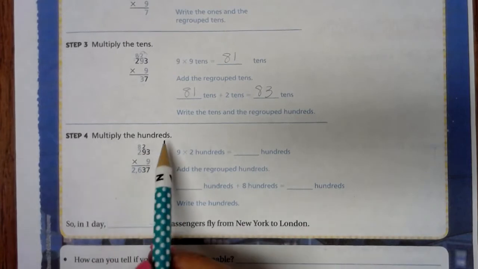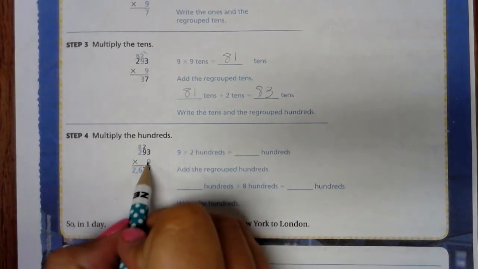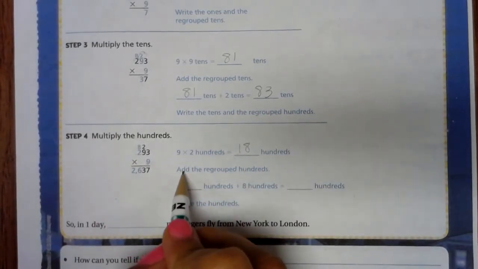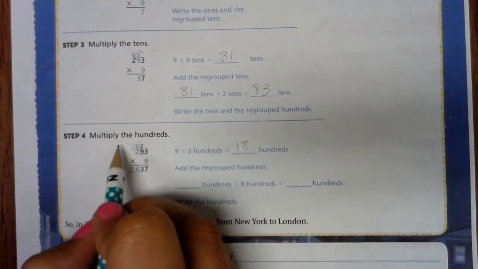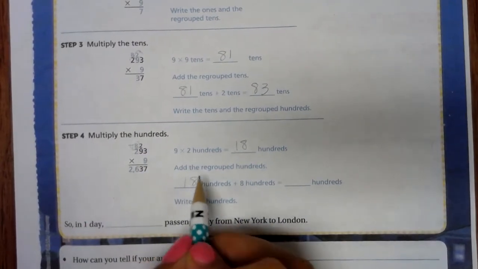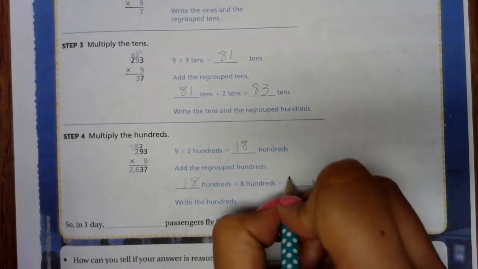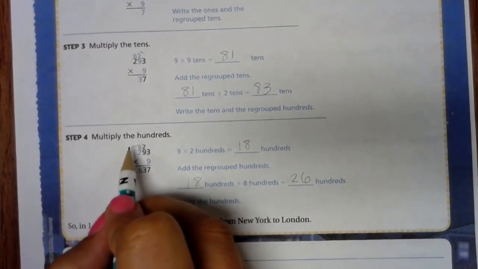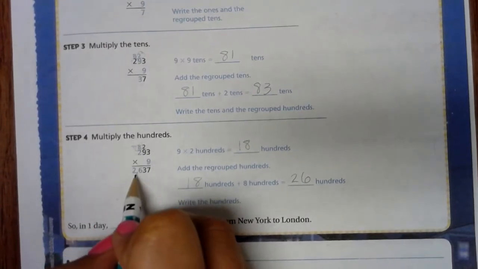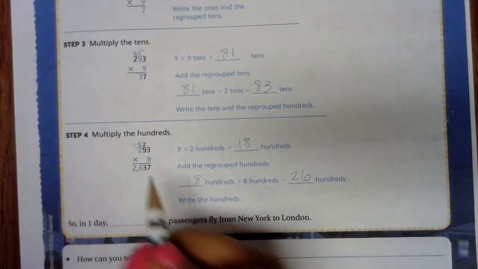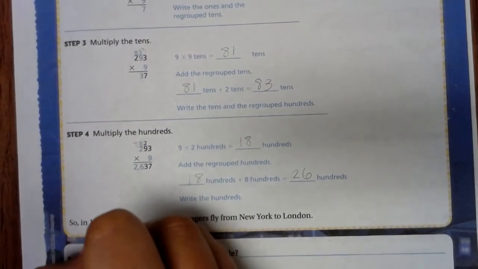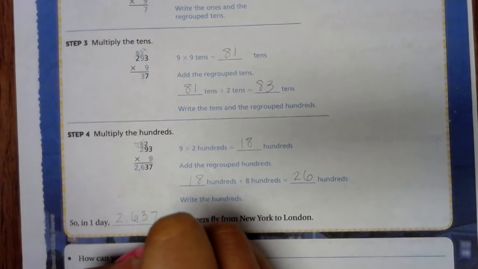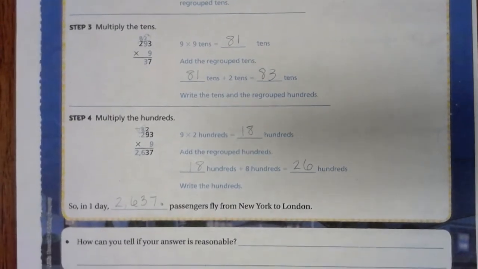Our next step is to multiply the hundreds. So here we have 9 times 2 hundreds would give me 18 hundreds. Then we need to add the regrouped hundreds. So we have an 8 up here that we need to add. 18 hundreds plus 8 hundreds would give me 26 hundreds. So I wrote the 6. I would have carried the 2, but there's nowhere for it to go, so that's why it falls down. So it's 26 right there. So in one day, 2,637 passengers fly from New York to London. Remember, if I don't see a decimal, it goes at the end right there.